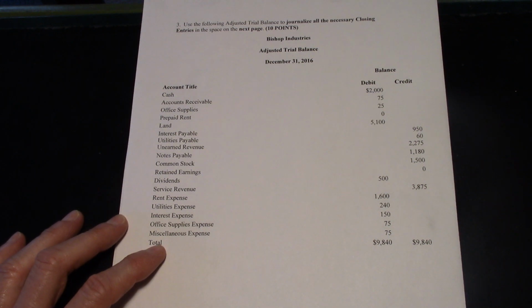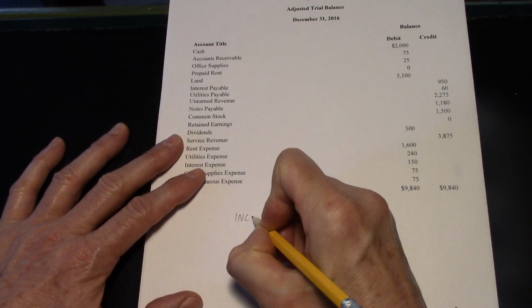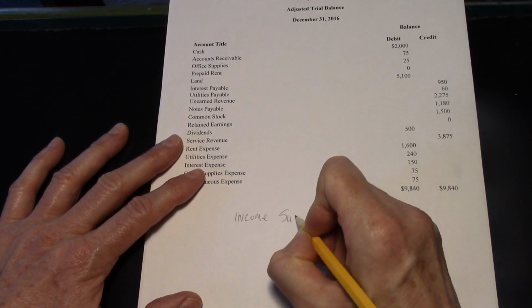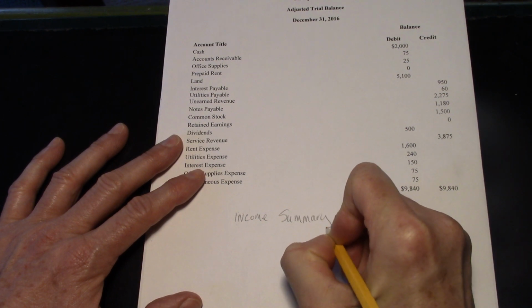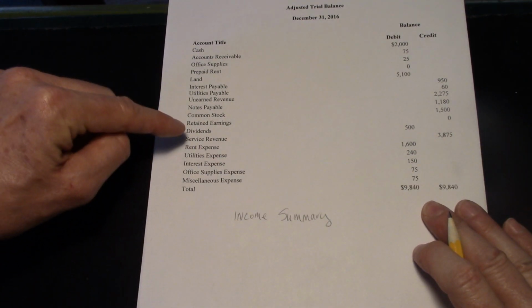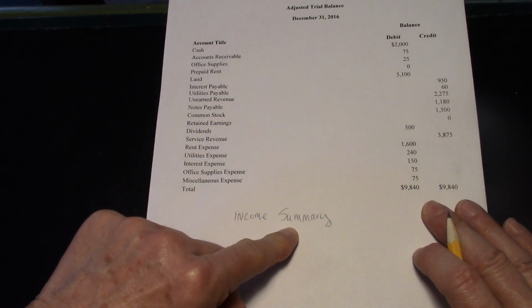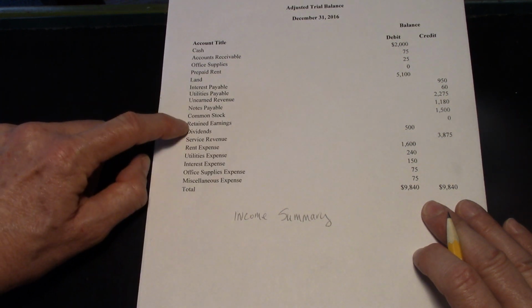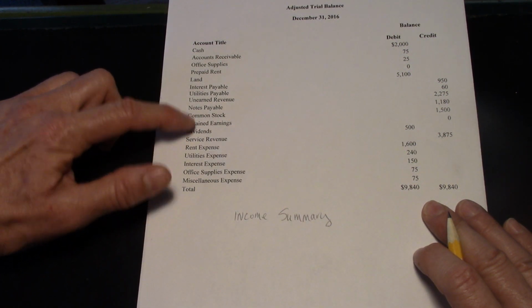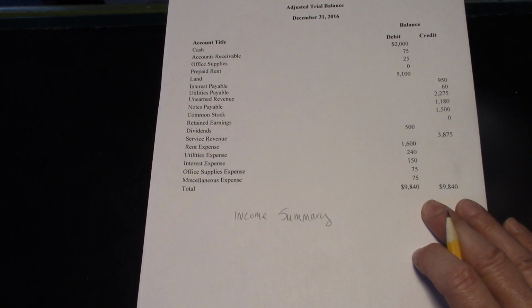It cleans out the revenues and expenses to zero, so that way you can start over for the next year. So we use a temporary account called income summary. Maybe you remember that. We close the revenues and the expenses to income summary. We close income summary to retained earnings, and then we close dividends to retained earnings.